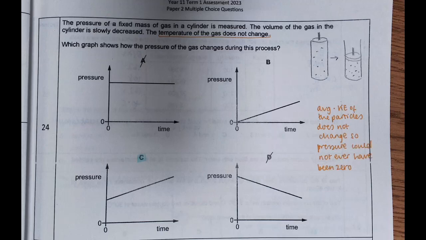We can get rid of A. The pressure is not going to stay the same. We know this because if there are now more particles packed into a tighter space, you're going to have more collisions in a smaller surface area, and pressure is force divided by area. If there are more collisions in that same area, the force increases, which means that the pressure of the gas is going to increase.